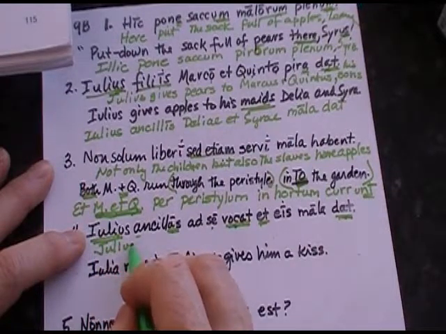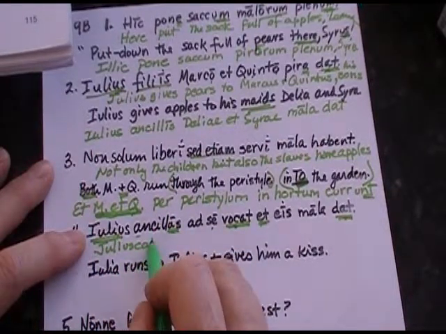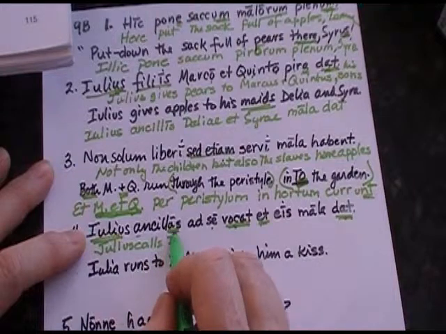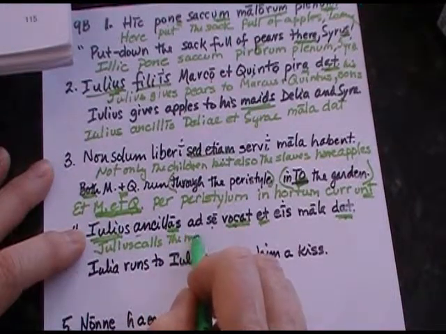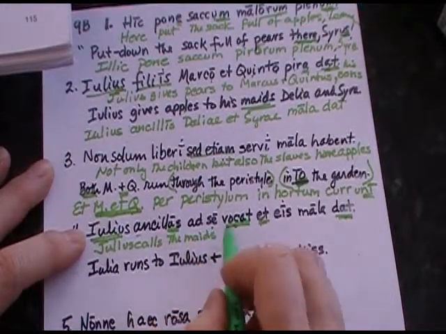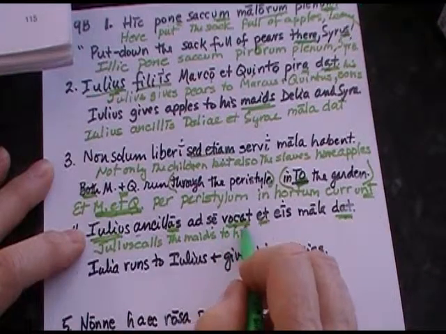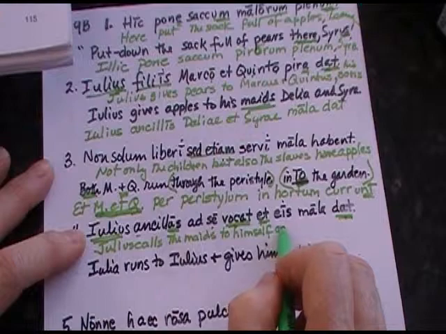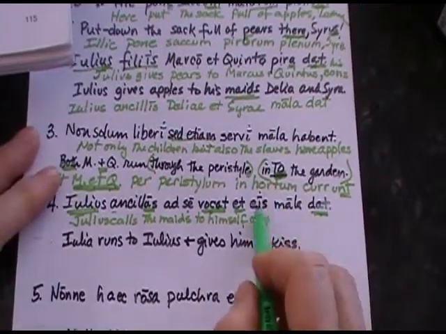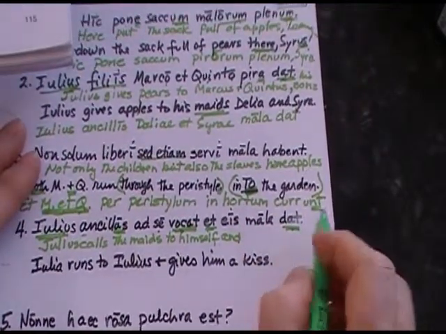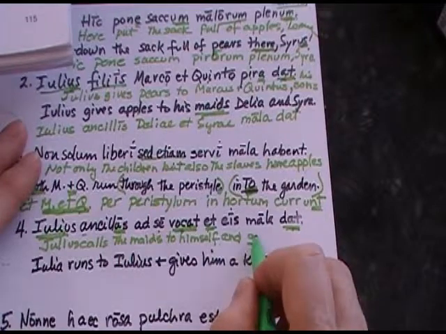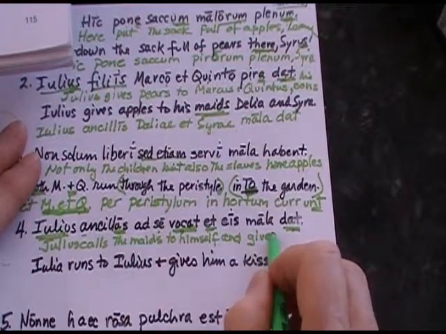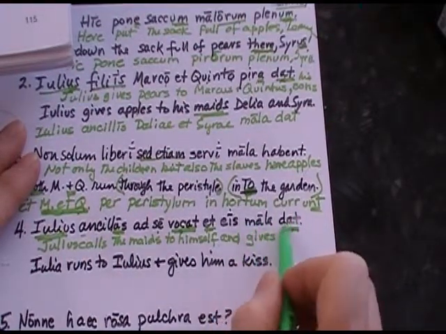Julius calls the maids to himself, and eis mala dat. He's going to do some giving. Gives. Who or what is he giving?